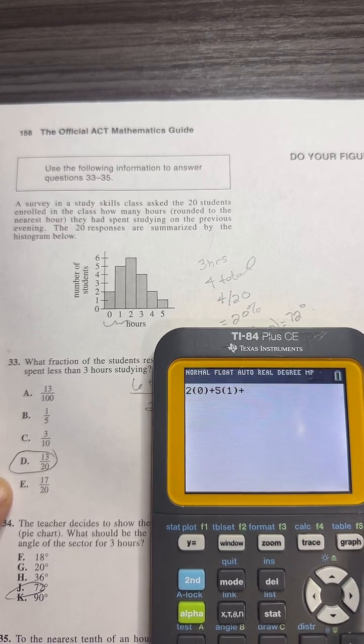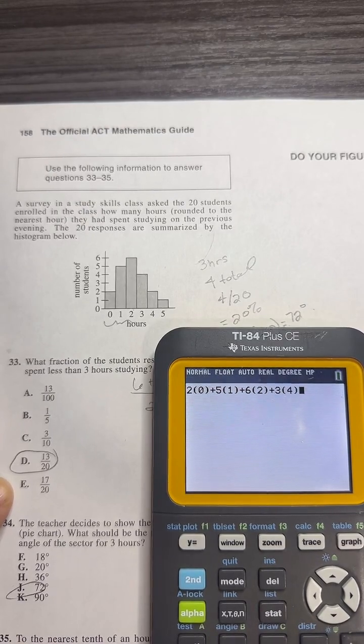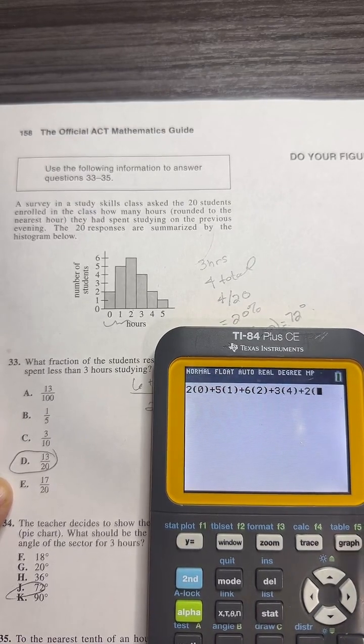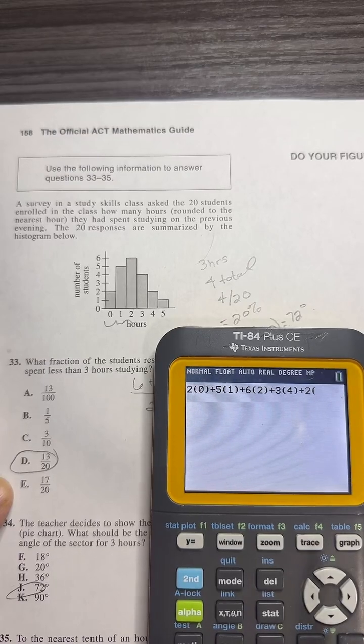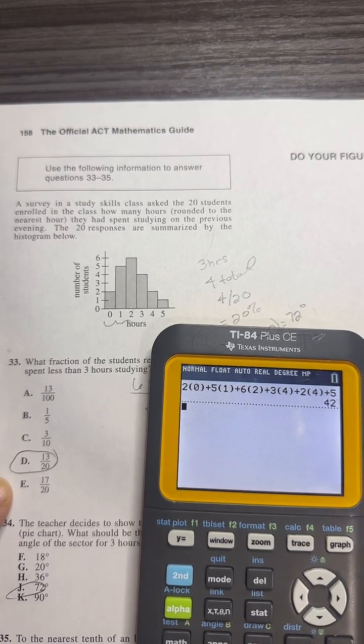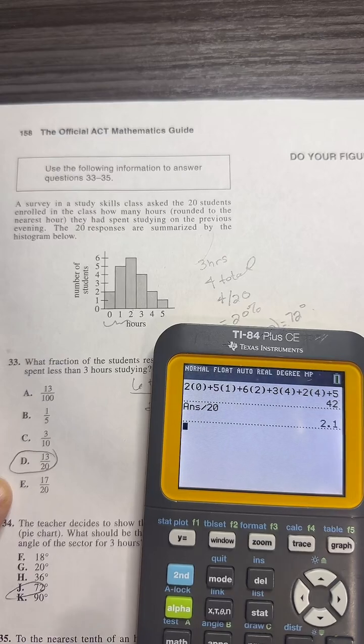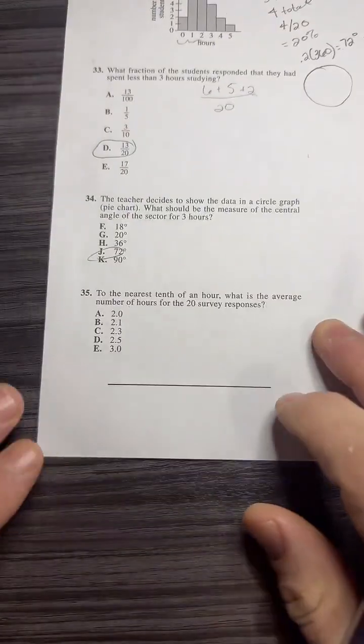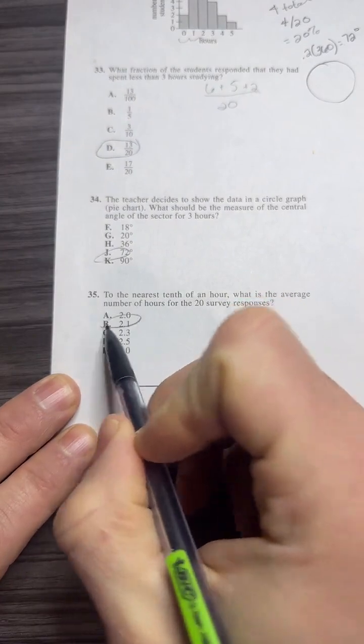We have 6 people who did 2 hours of studying, plus 3 people who had 3 hours of studying, plus 2 people who had 4 hours of studying, plus 1 person who had 5 hours of studying. Then I go ahead and divide that by 20 people. I got 2.1. So my average is 2.1, B. All right, that was a little tricky because we had to use the one graph for all 3 problems.